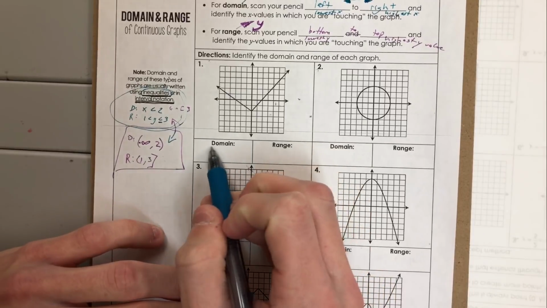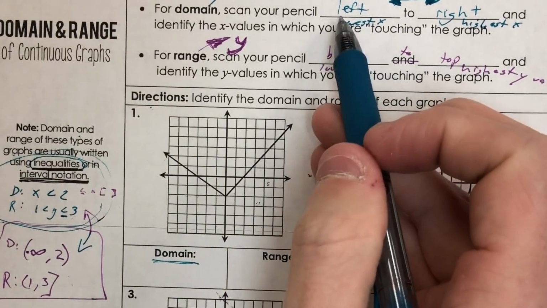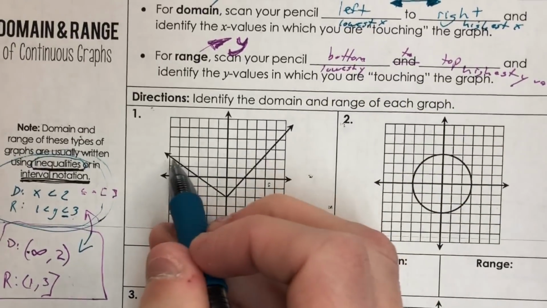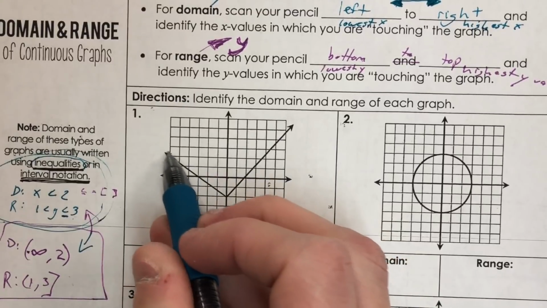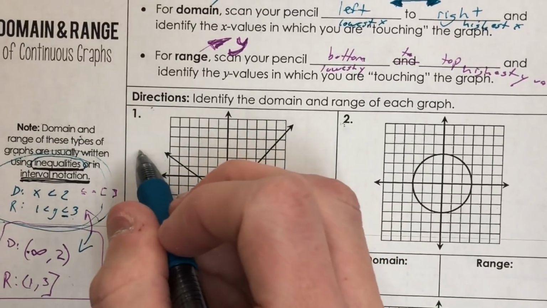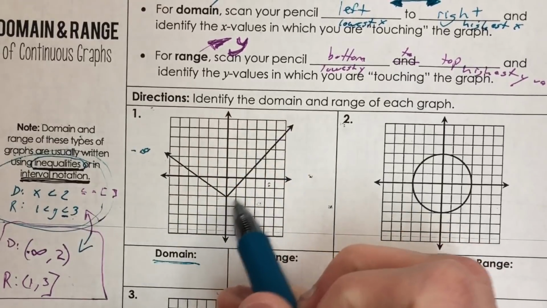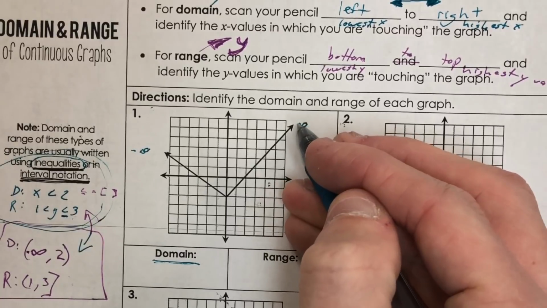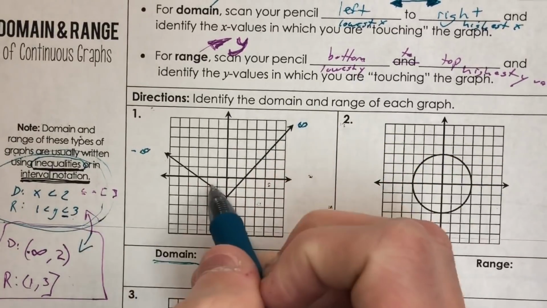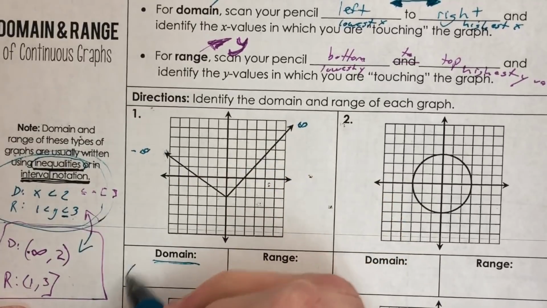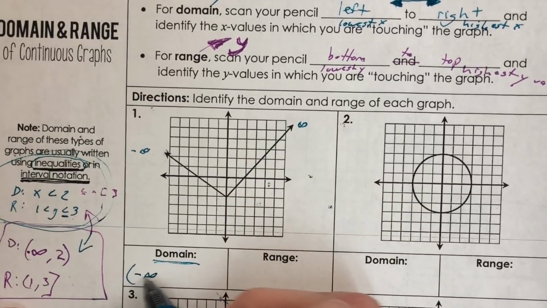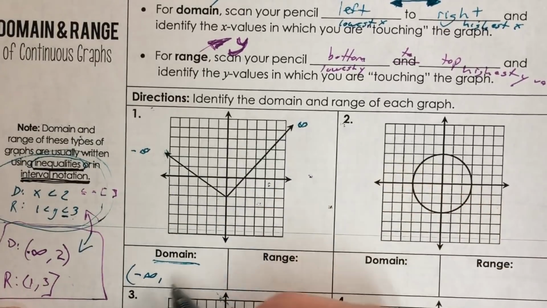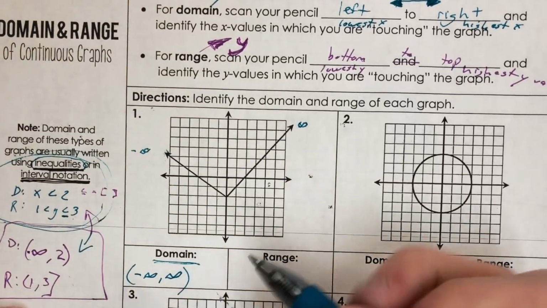Number 1, domain. We are going to just simply find our lowest X, which will be our most left X value. Well, that's gonna go on forever. So it looks like it's gonna go for negative infinity that way. And then our most right X value, it goes to positive infinity. So how I really want you to start these is identify the lowest X value and then write it. So parentheses, negative infinity, comma, and then find the highest X value, or the biggest one. So it goes to positive infinity, just like that.